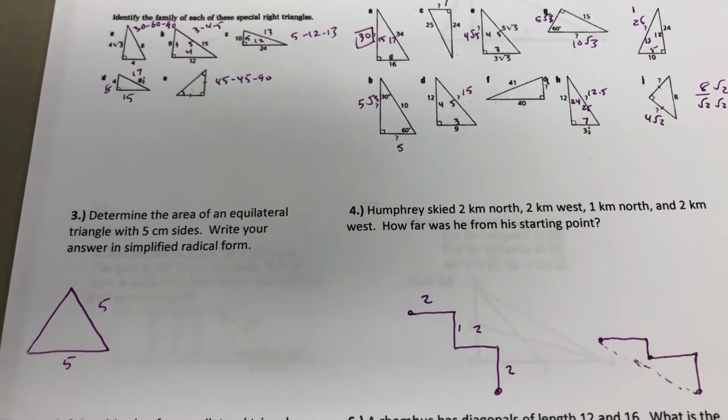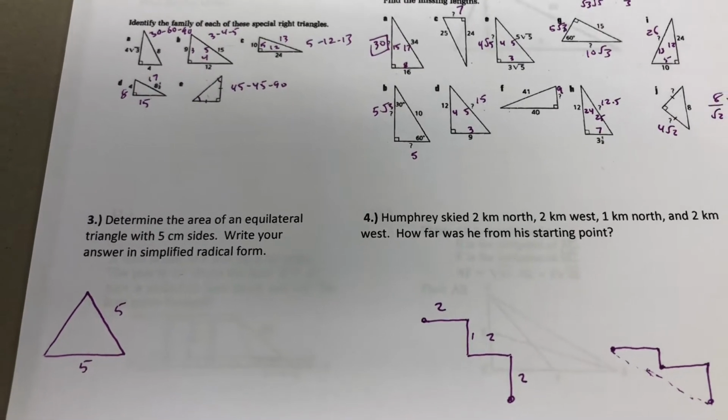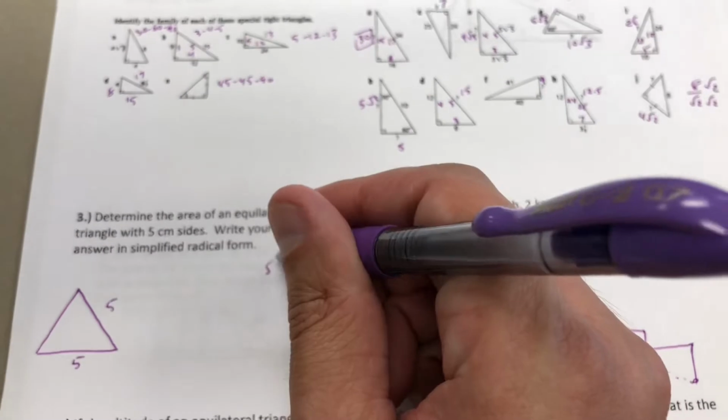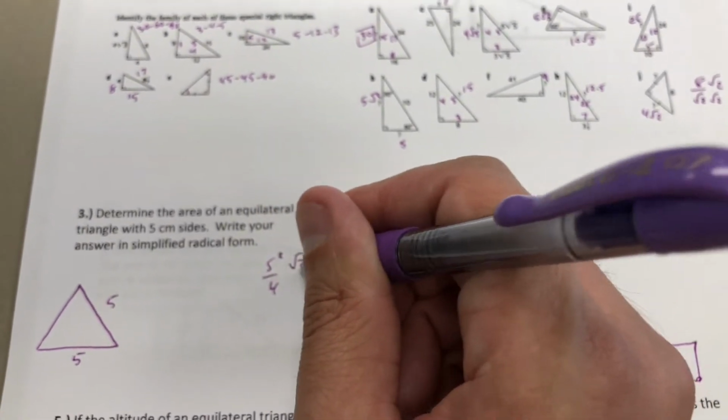All right. The next one, we want the area of this equilateral triangle with 5 centimeter sides. I would use the side squared over 4 radical 3 formula.